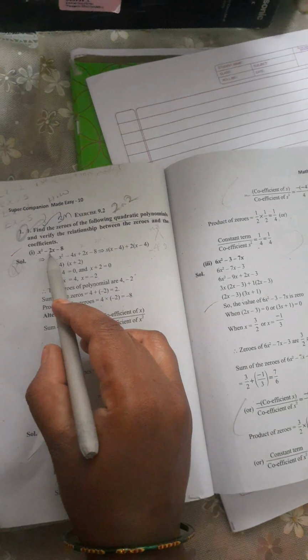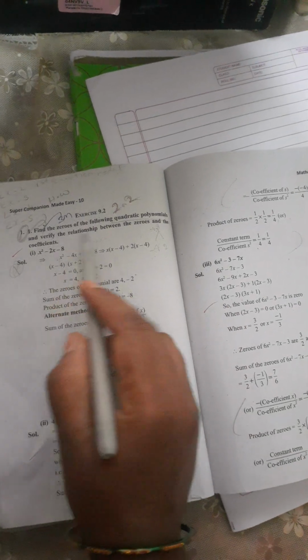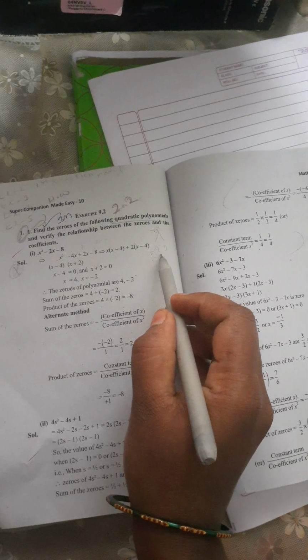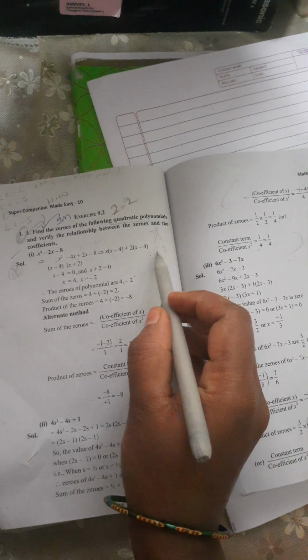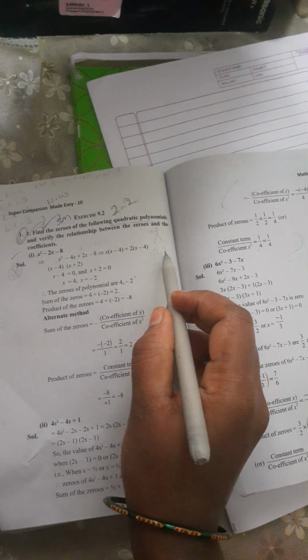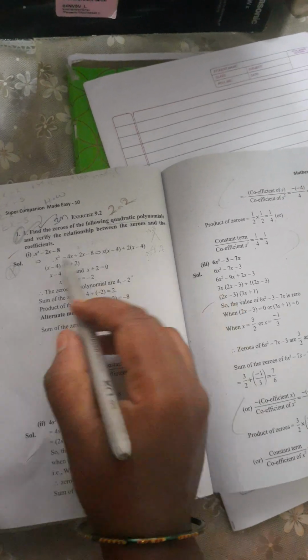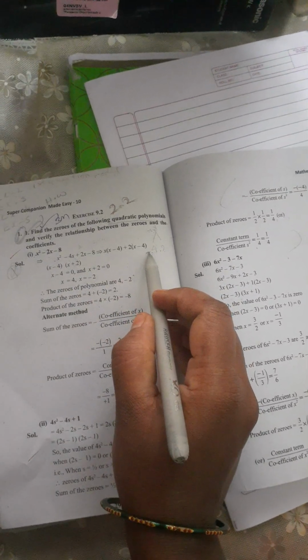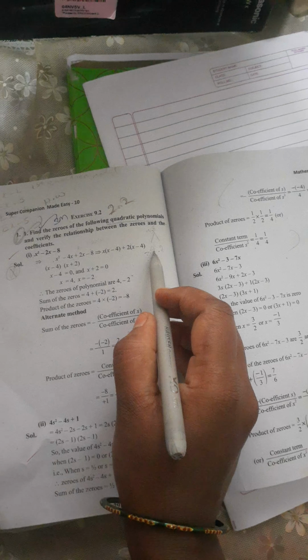Here you want minus 2, so you subtract these two numbers. 4 minus 2. Suppose a plus is there, then you can add these two numbers. So at one place you should put minus, minus 4.